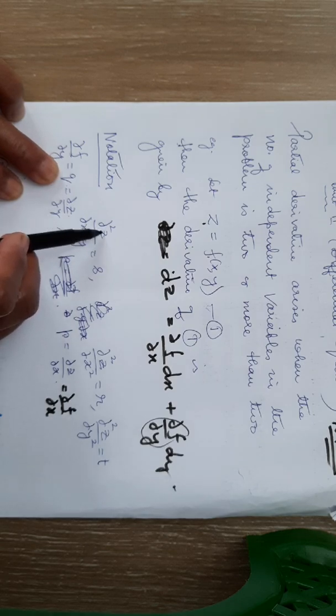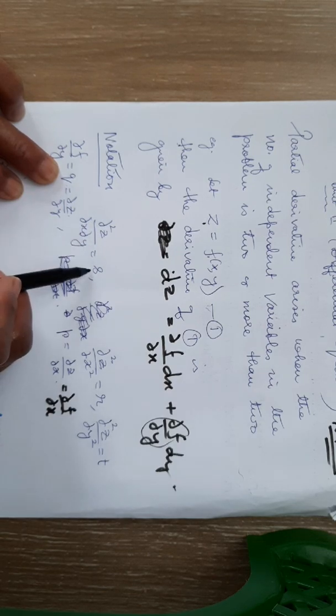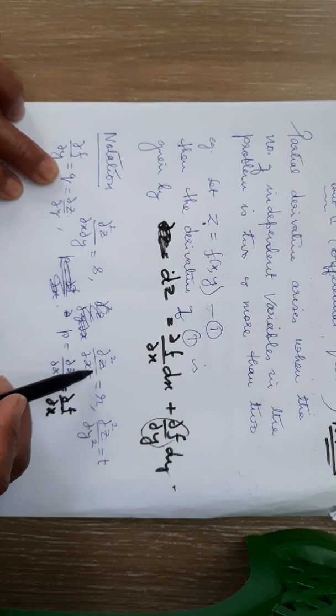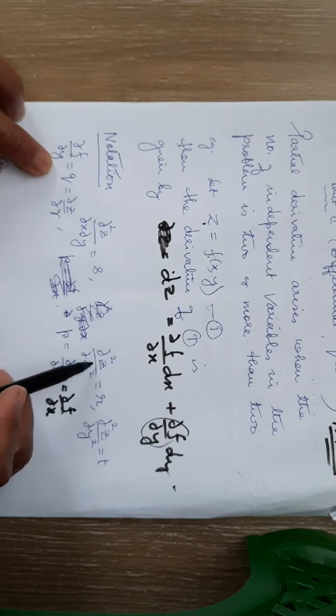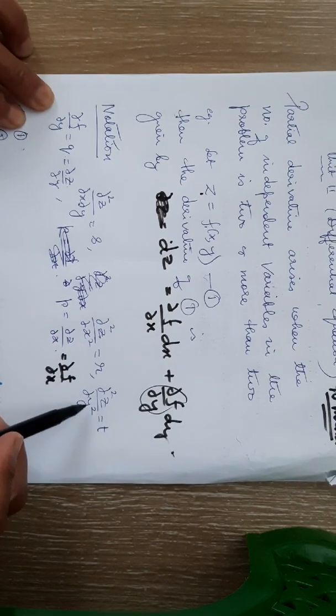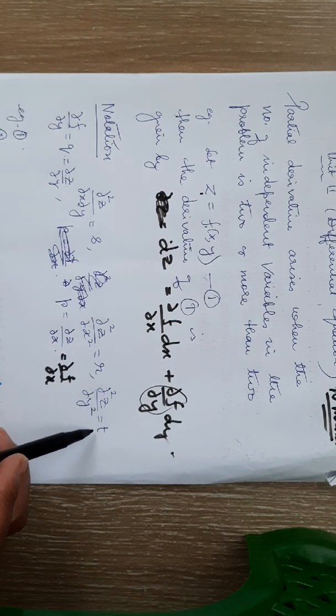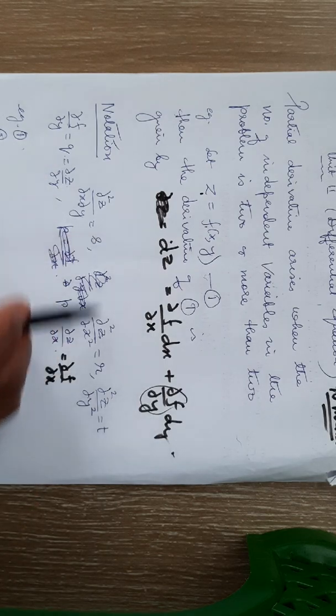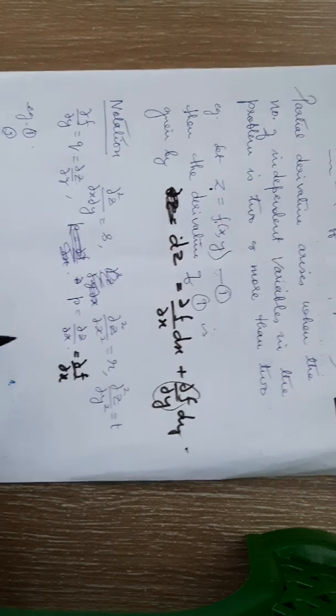And the second order partial derivative with respect to x first and then later with respect to y, that is ∂²z/∂x∂y, will be given by the notation s. ∂²z/∂x², that is a second order partial derivative of z with respect to x two times, will be r, and ∂²z/∂y² is equal to t. See, these are the notations for the partial derivatives of first order and second order.